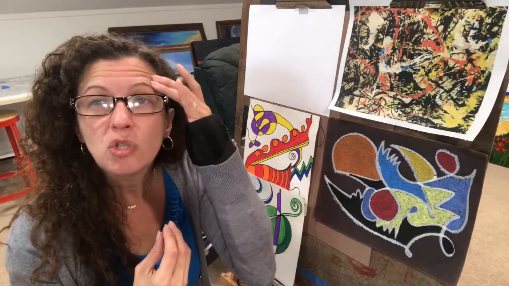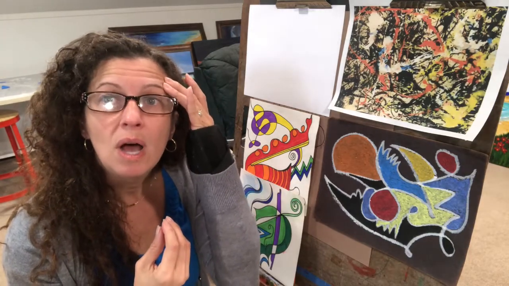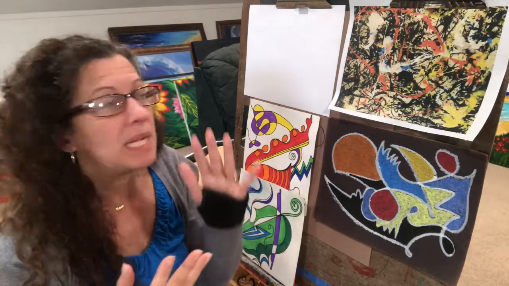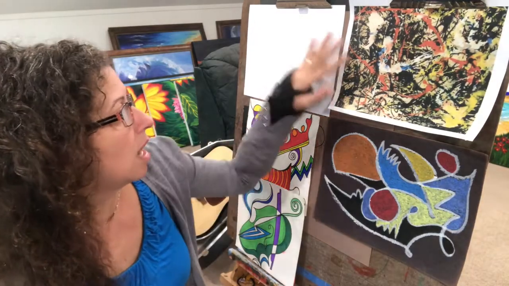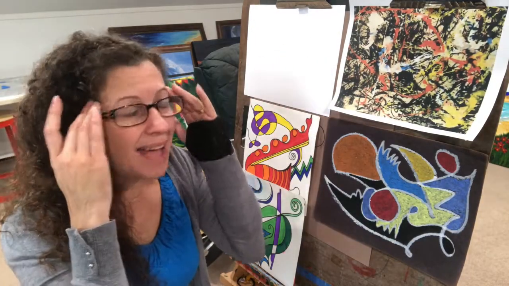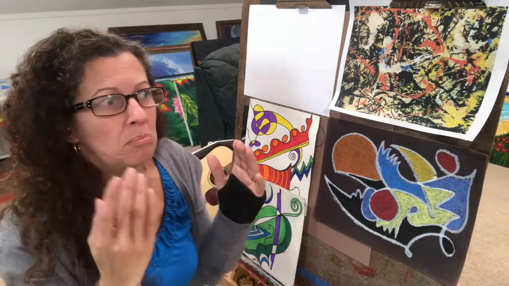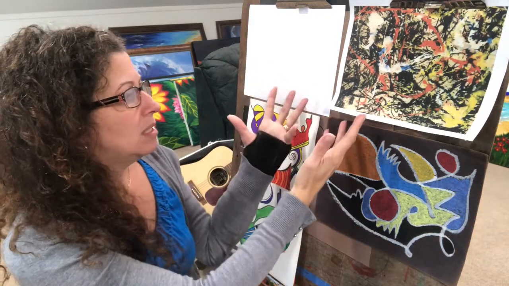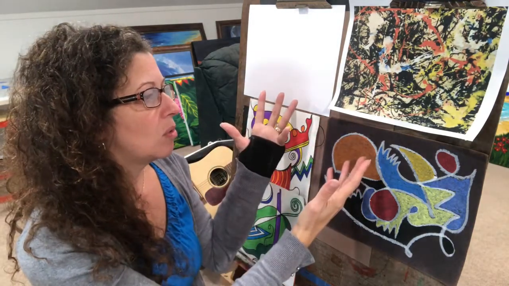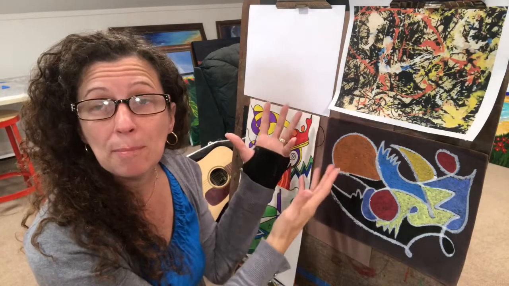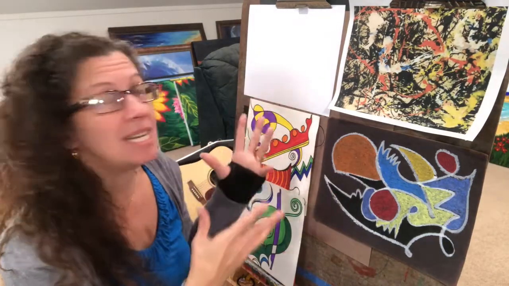Those are our artist tools that I always talk about: color and line and shape and texture, and those tools allow us to put our ideas or our thoughts or our feelings onto paper. And that brings me to today's lesson.